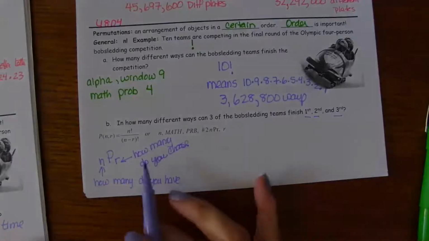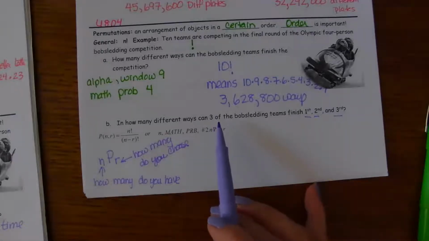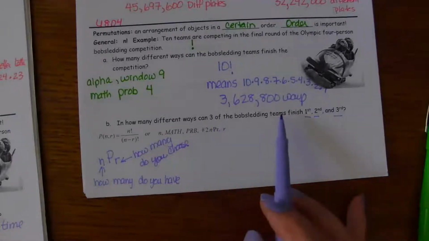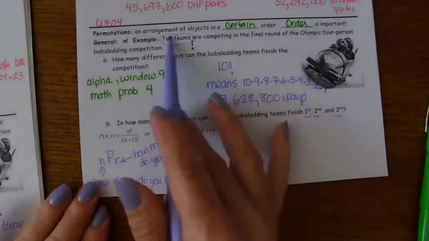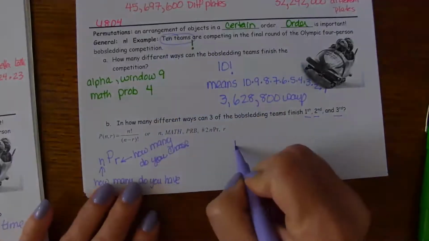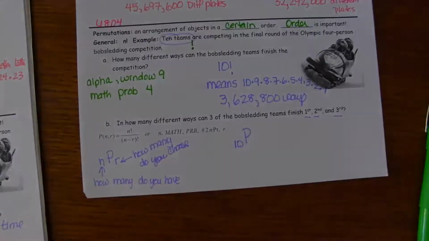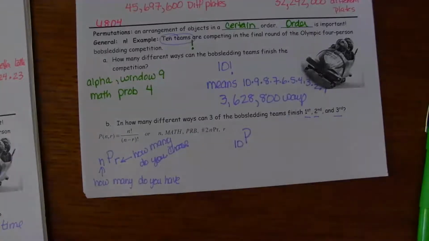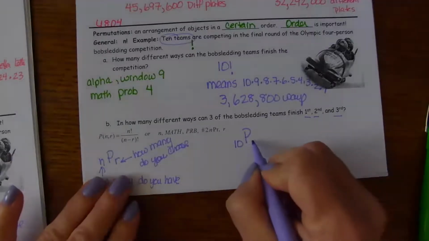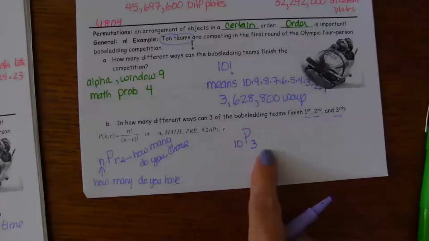So how many choices are there and how many are you going to choose? So we have 10 teams. So I have 10. And how many am I going to pick? I'm going to pick 3. I want to know how many ways could you finish first, second, or third. This is where your thought process comes in, what numbers go on there.